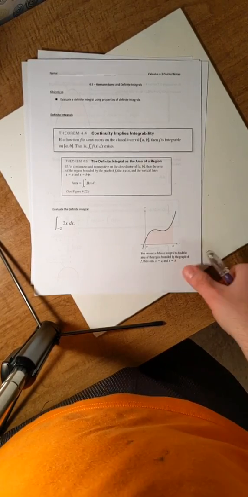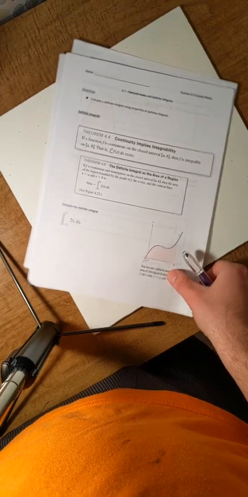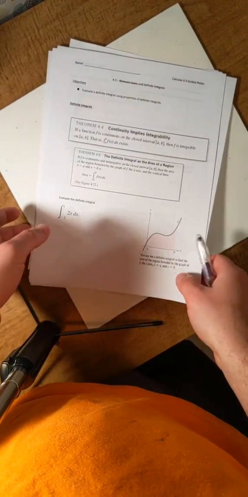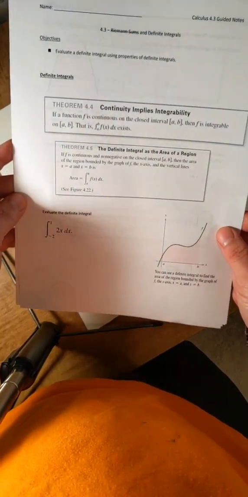Okay, so if you were able to print off the note packet, that would have been great. If not, you might have... Yeah, my video is going to keep pausing. The Wi-Fi is not working too good in the house. You might want to write some of this stuff down.